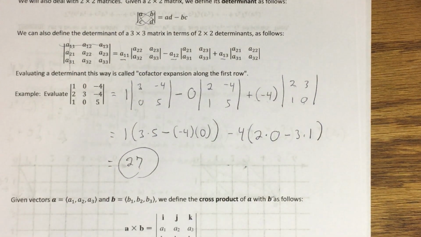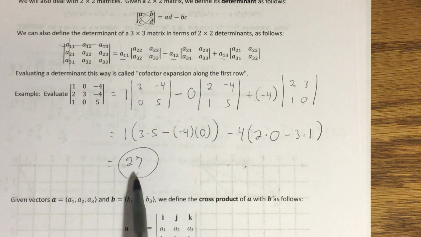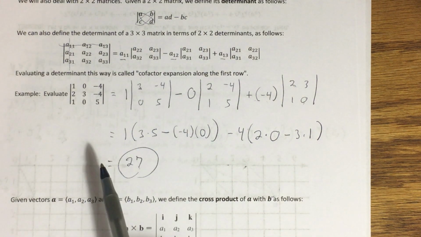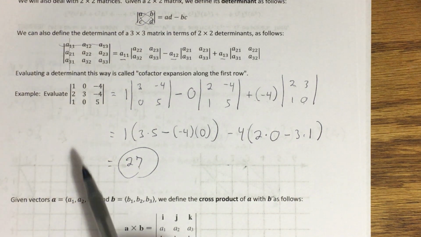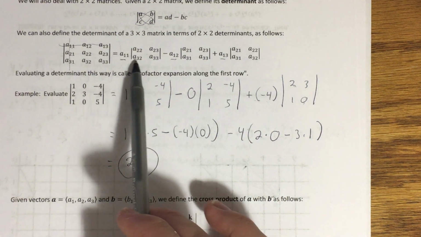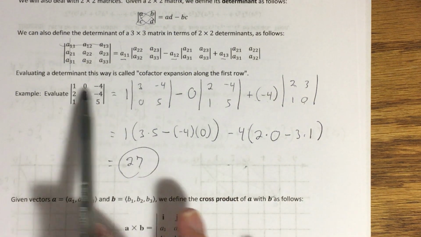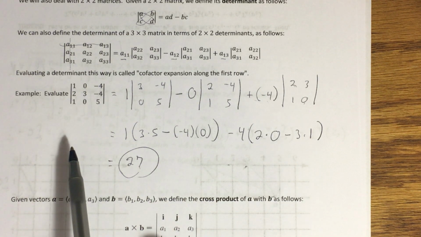A couple of things worth mentioning here. One, again, just to reiterate, the determinant of the matrix is a real number, not another matrix. Okay, so it's a scalar. Secondly, I called this cofactor expansion along the first row. It turns out that we can expand a determinant the way that we did here, using this thing called cofactor expansion, along any row that we want, and along any column that we want.